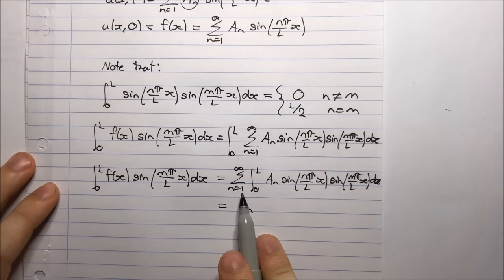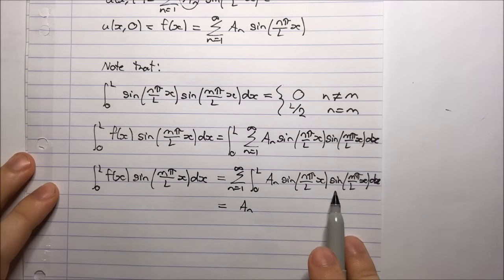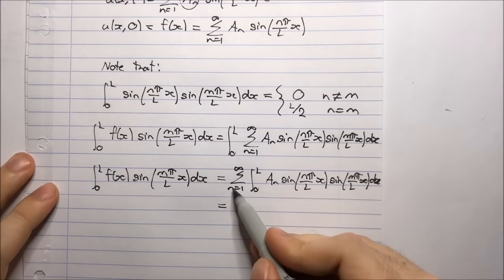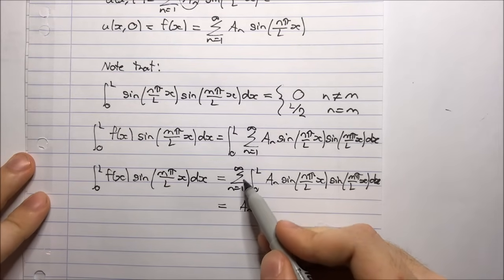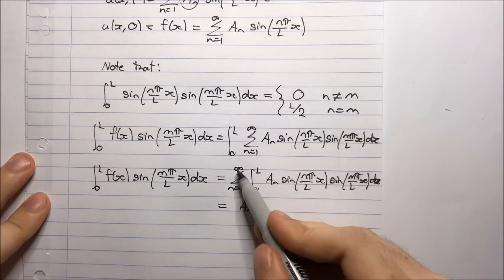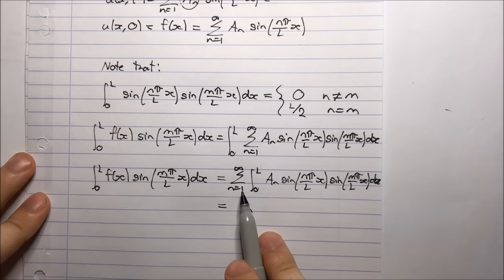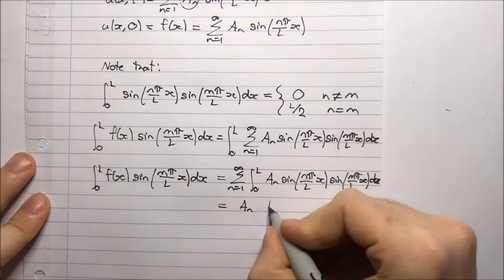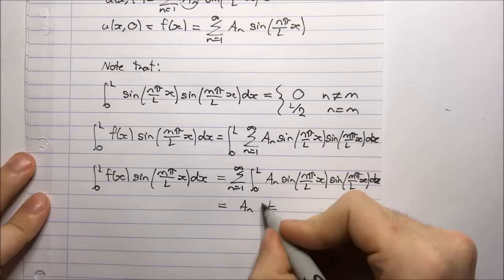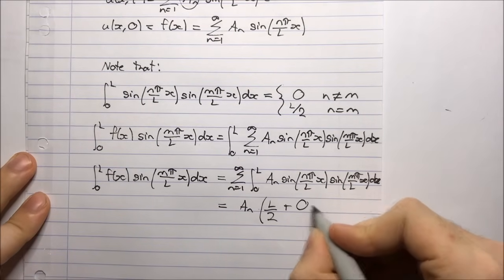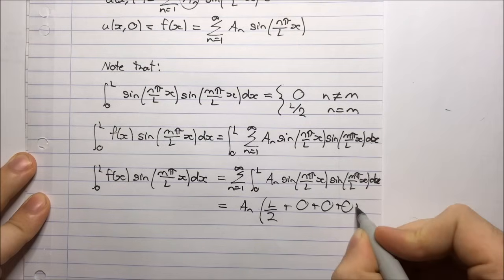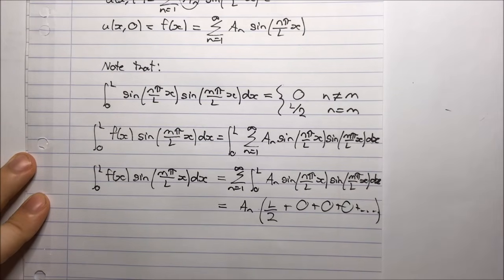Now, for every value where n is not equal to m, the integration is going to be 0. Now I have an infinite number of terms from n equals 1 to infinity. One of them is going to correspond to n equals m. In that particular case, I'm going to get L on 2. But for every other term, I'm going to be adding on 0 forever.